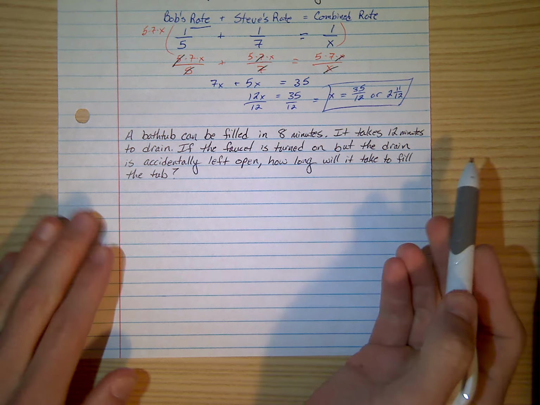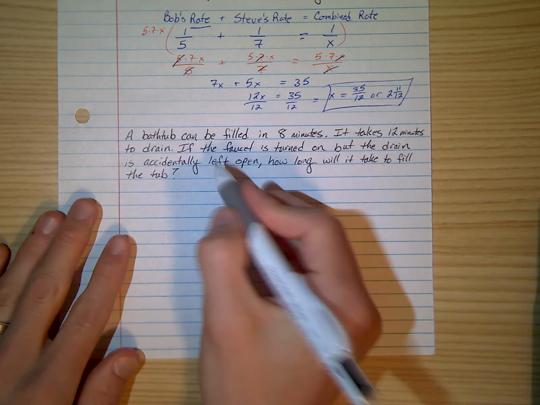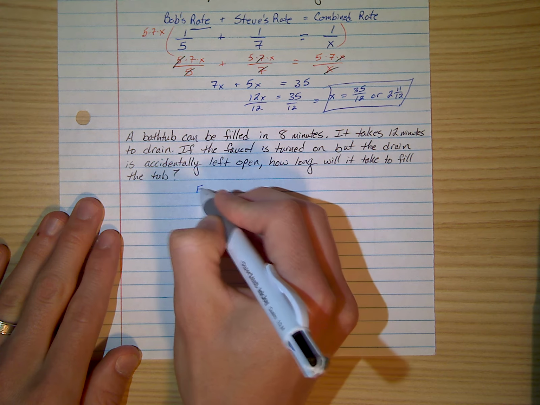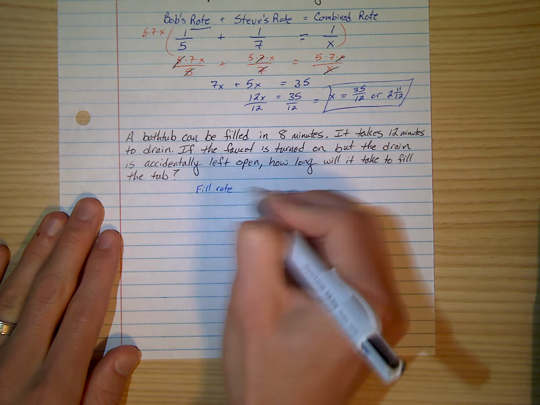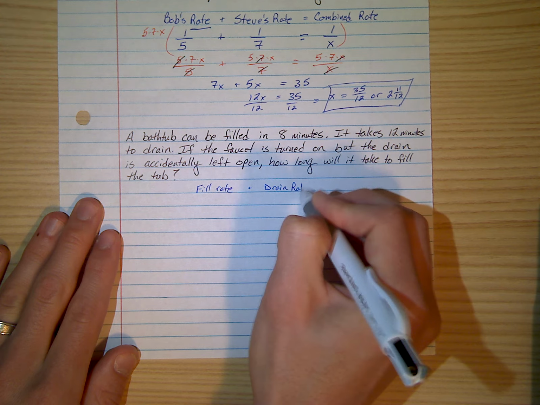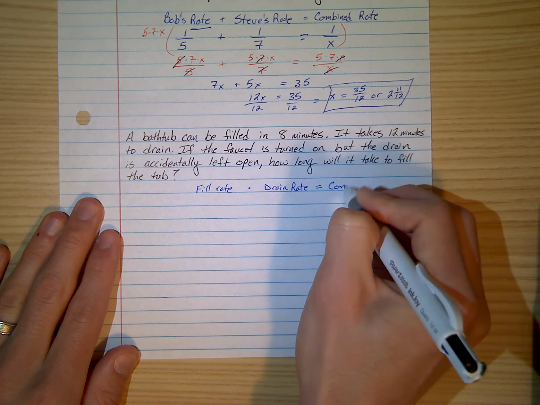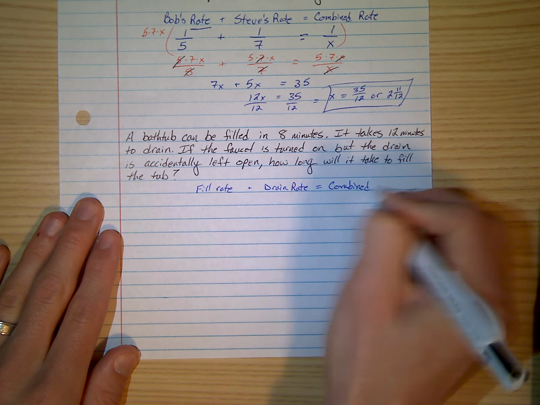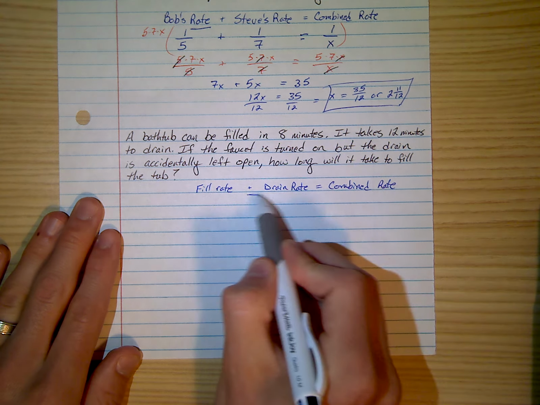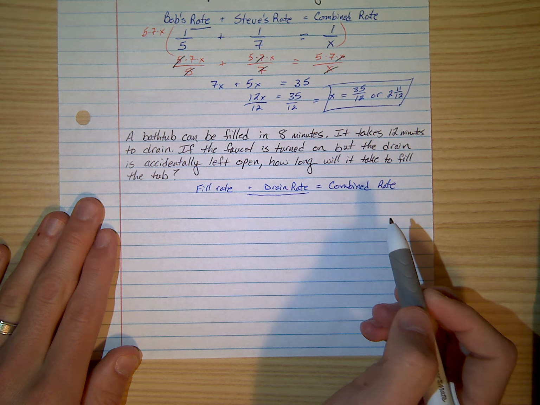This time we're talking minutes instead of hours. That doesn't really matter. But you've got the fill rate plus the drain rate is going to equal the combined rate. The only thing to keep in mind here, this drain rate, what's happening to the water?